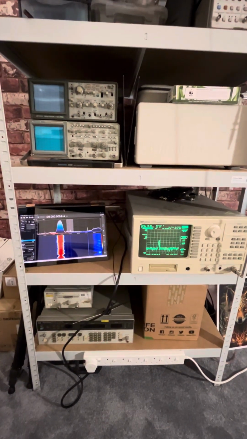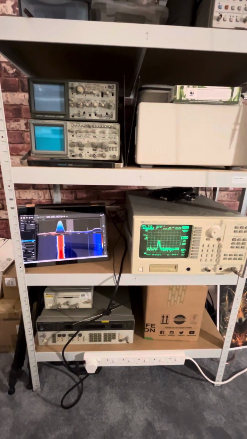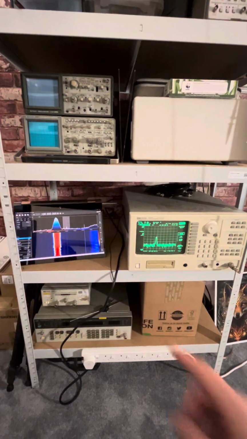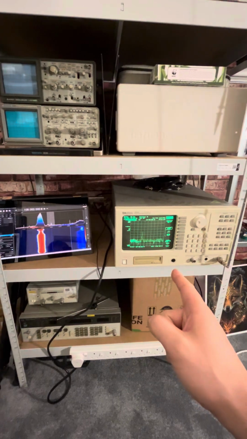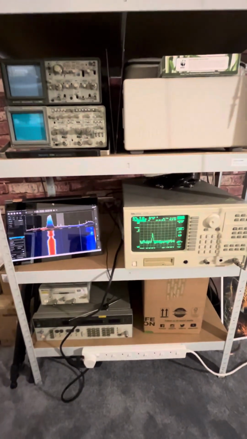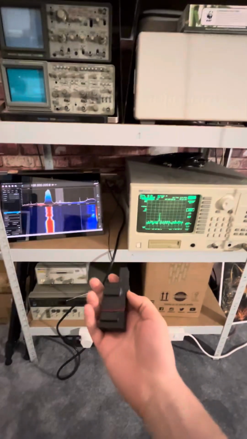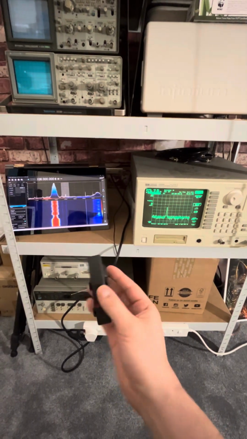Hey everyone, I just wanted to show you quickly one of my favorite instruments. And even though this computer is really nice, this is actually one of my favorite instruments. And I'll show you why. So here I have this little project I've been working on.